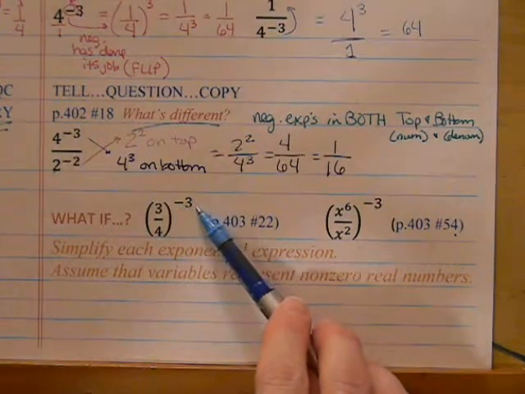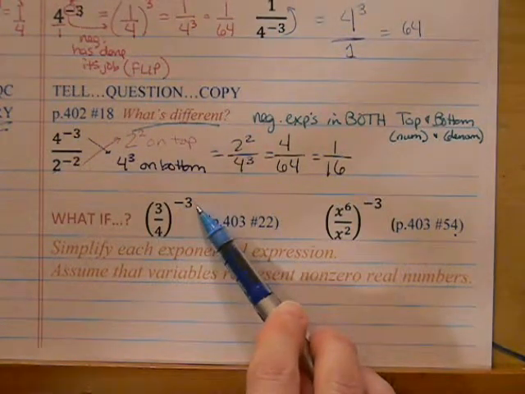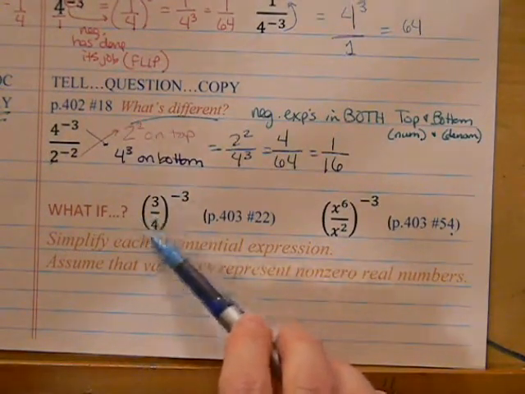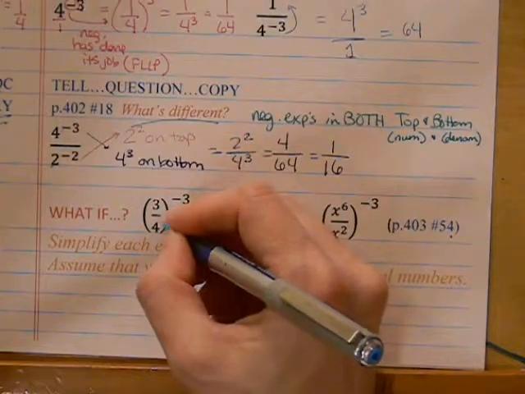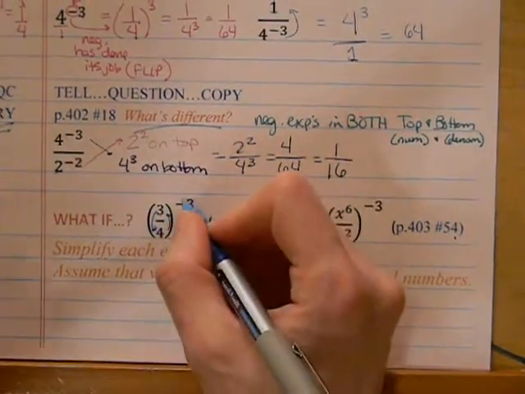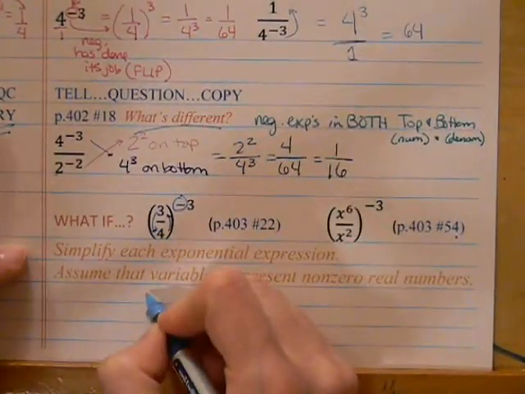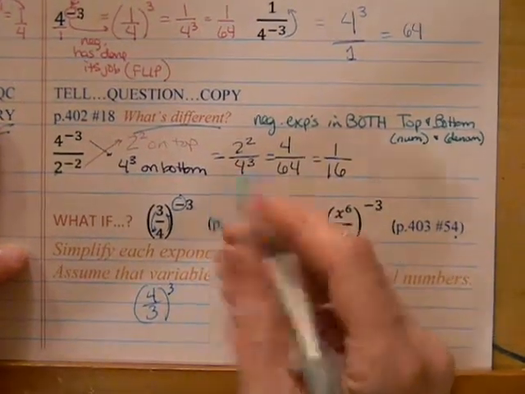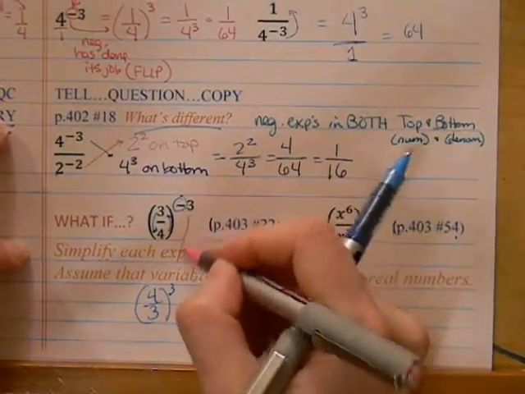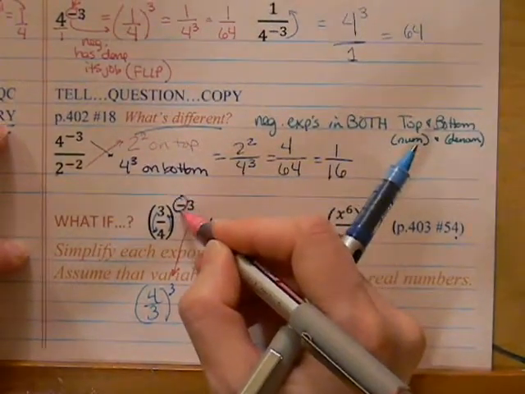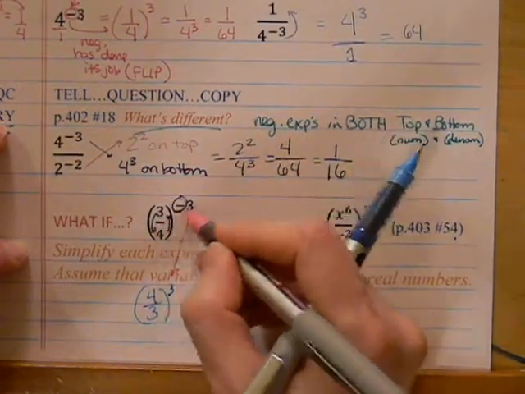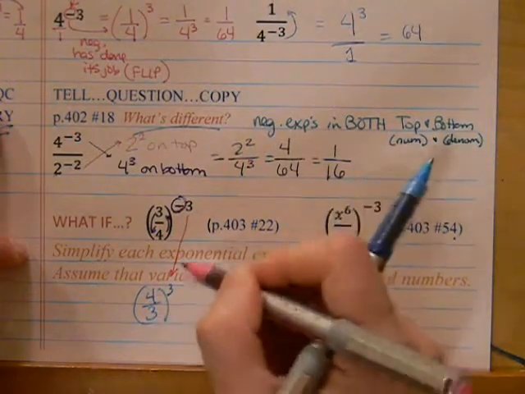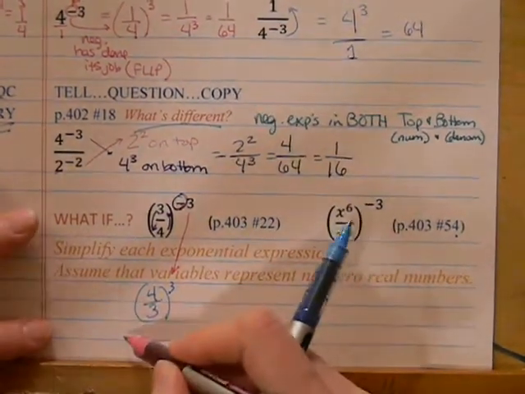What does a negative exponent do? A negative exponent flips the base, or it moves it to the opposite spots. So if this were to flip, the negative would do its job, and this would become 4/3 raised to the third power. Notice the 3 is the same. The negative no longer is there because it's done its job of flipping the fraction. So the negative has done its job, it's out of here. You still just have the 4/3 cubed. And now you get to simplify that.